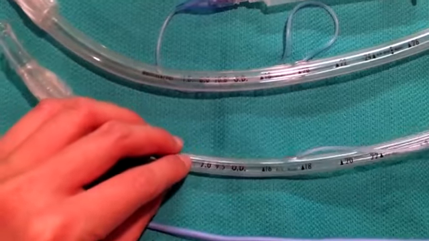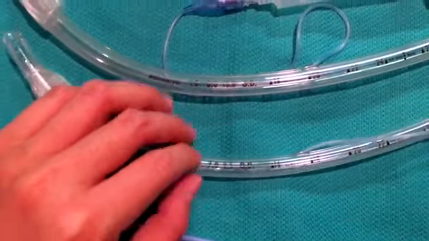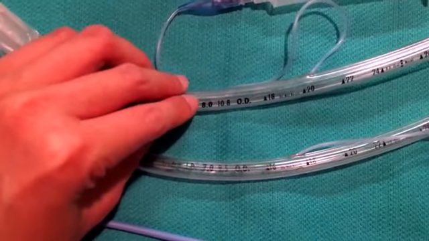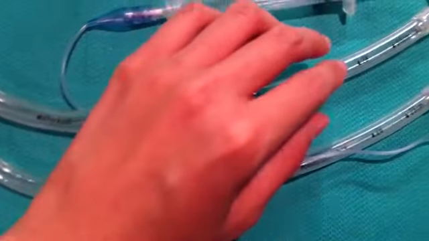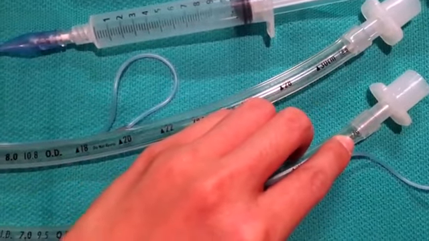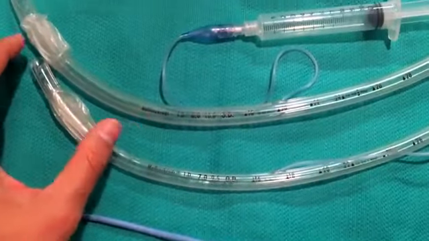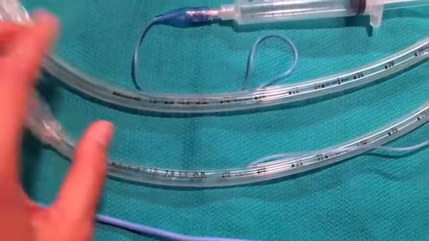One way to tell the size is to look at the bolded number right here. That tells you the size of the ET tube, 7 and 8. It also can tell you up here towards the tip, if you want a quick and easy way to tell what size you're using. So basically, the anatomy of the ET tube.